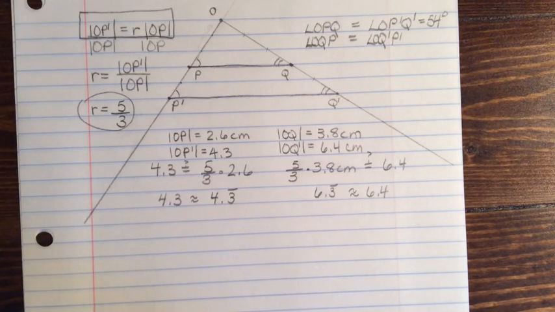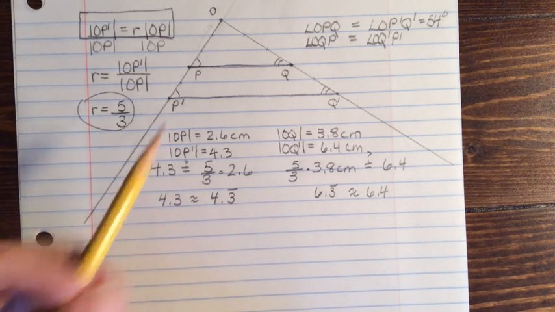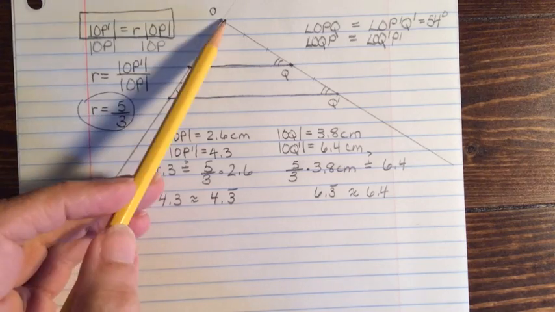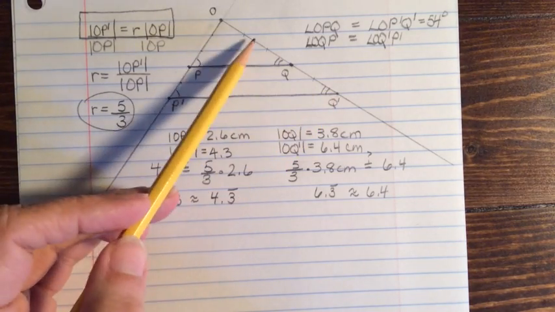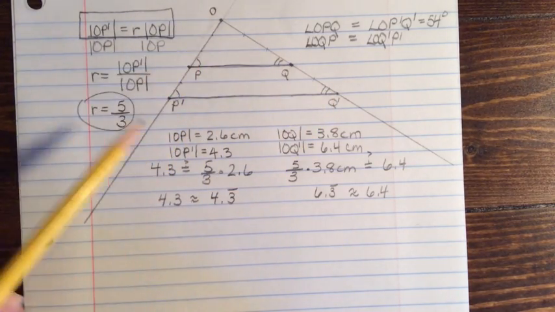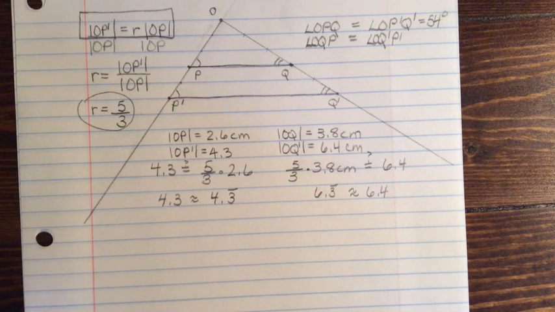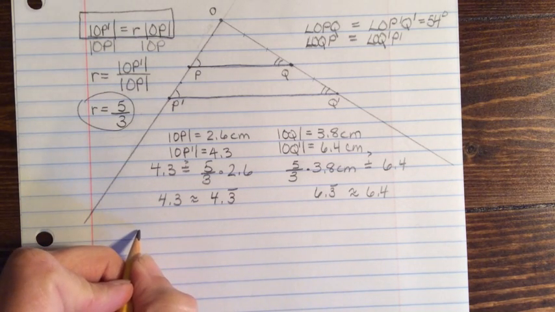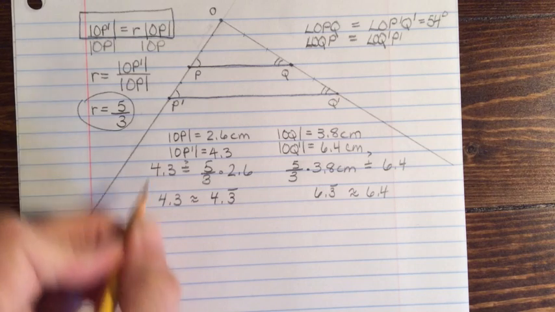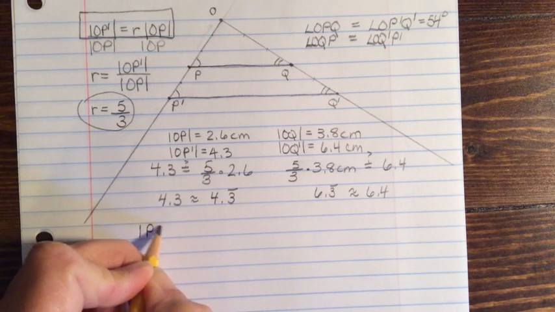And we're really going to verify this because all of you are doing slightly different measurements here. You might be using a different scale factor. You're using different angles coming out here. So we're going to find something out. So what we need to do is find the length of segment PQ.